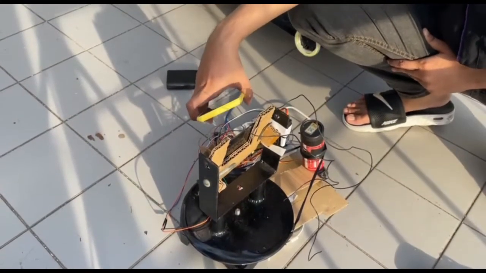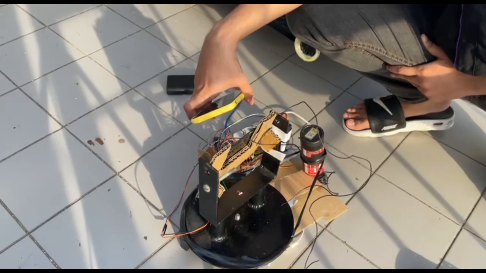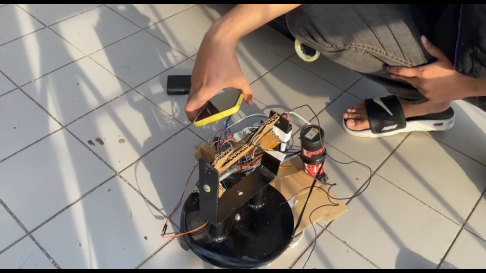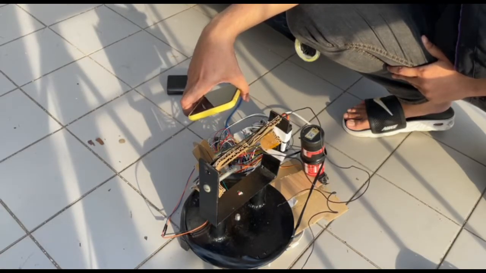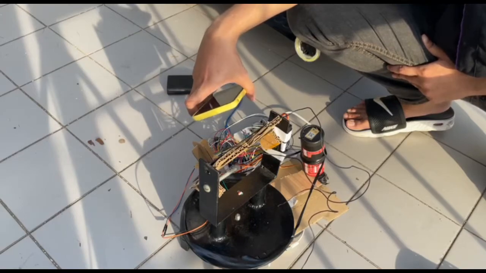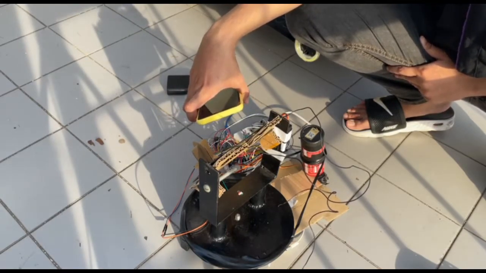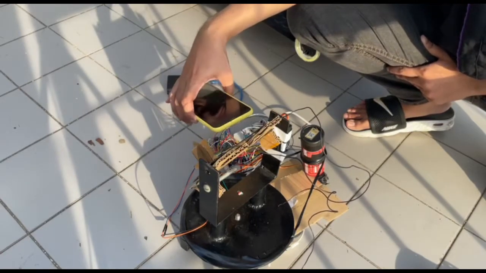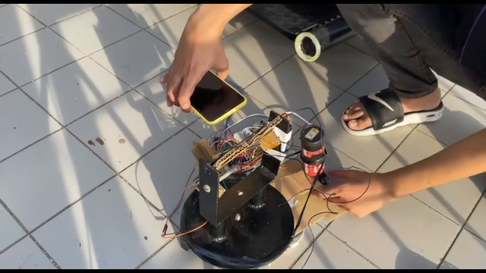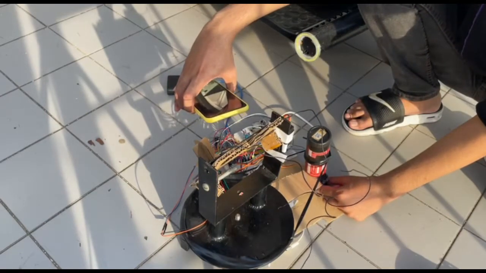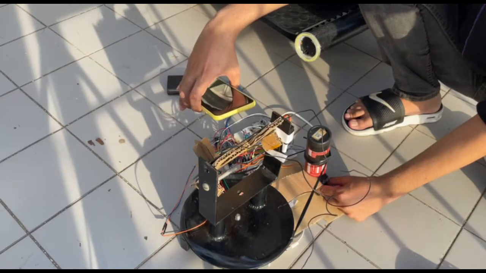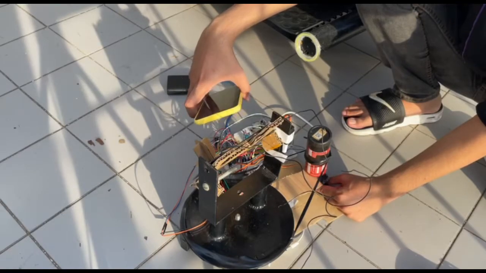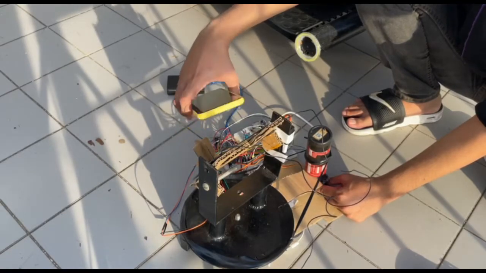There are 4 LDR sensors, which are top right, top left, bottom left, and also bottom right. So the motor will move slowly, depending on the sunlight. The horizontal axis will also rotate slowly, depending on the sun's movement.